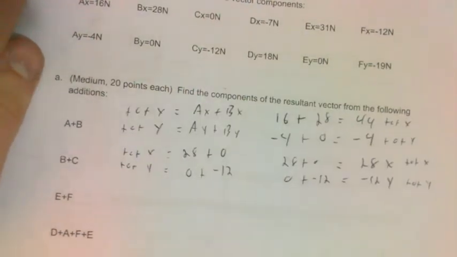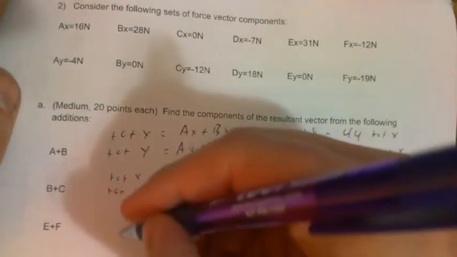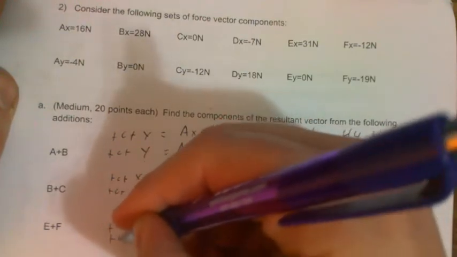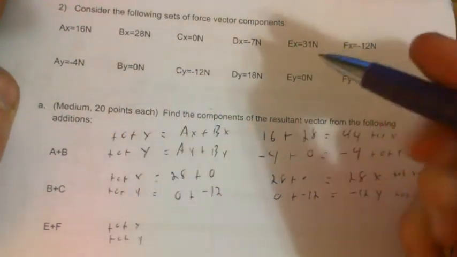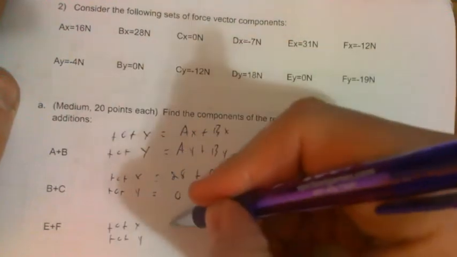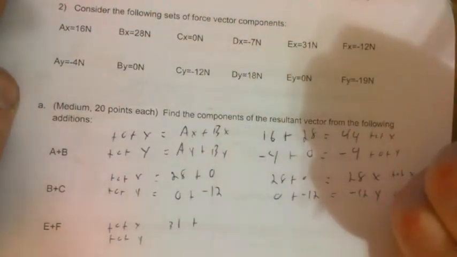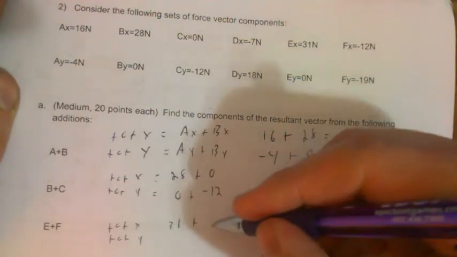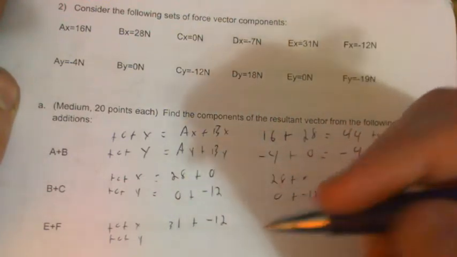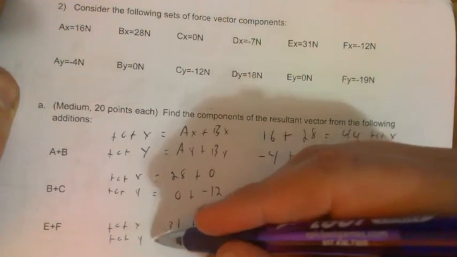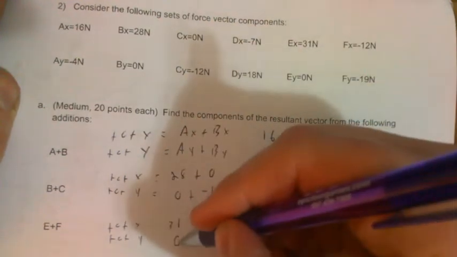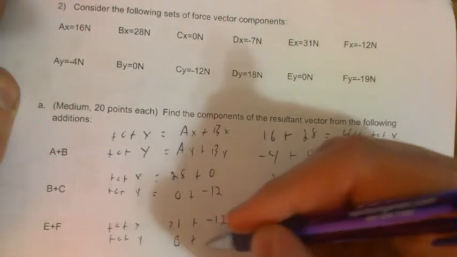E plus F. Let's look at E plus F. So E, we get our total x and our total y. E's x component is 31, plus F's x component is -12. E's y component is 0, F's y component is -19.